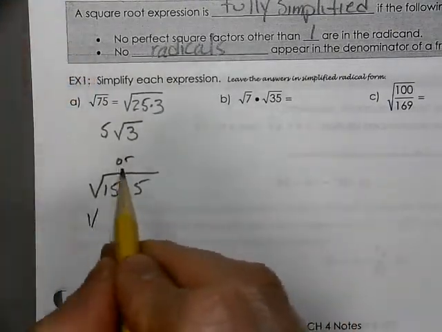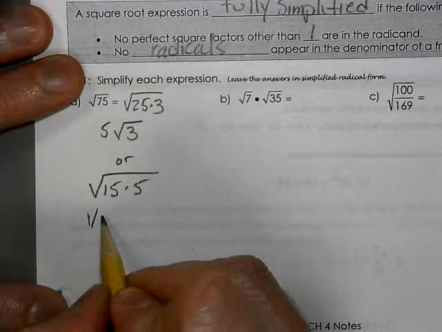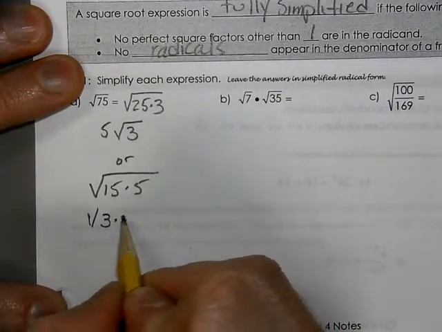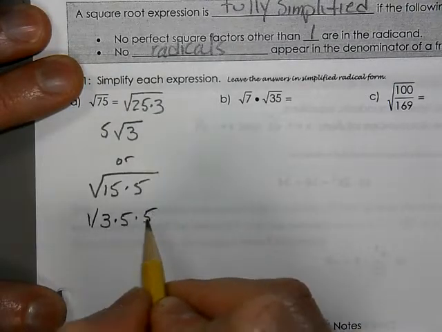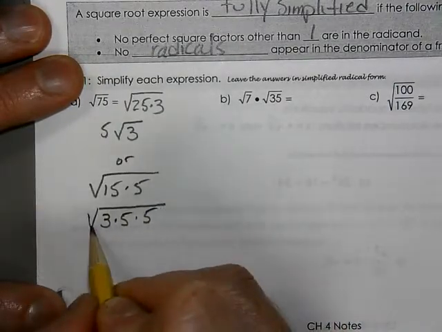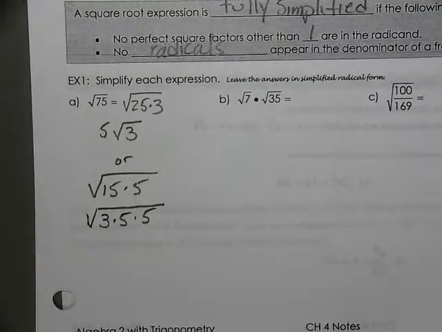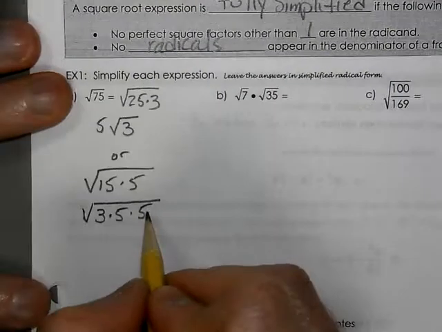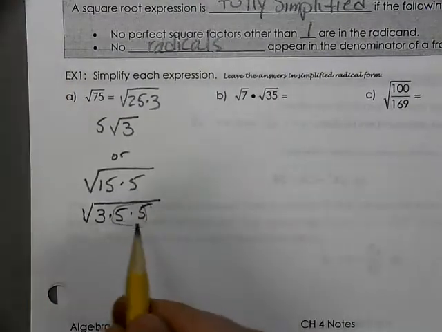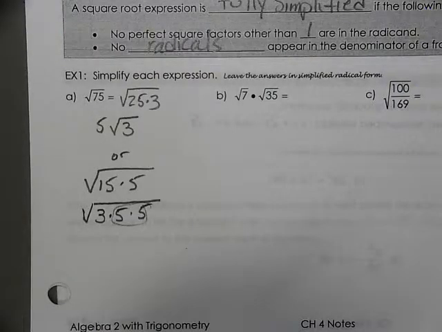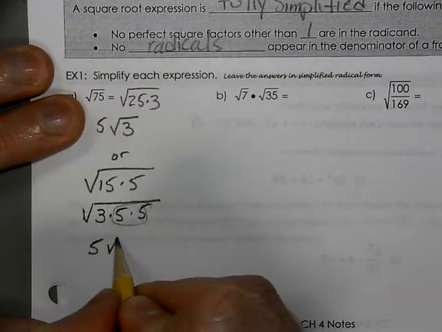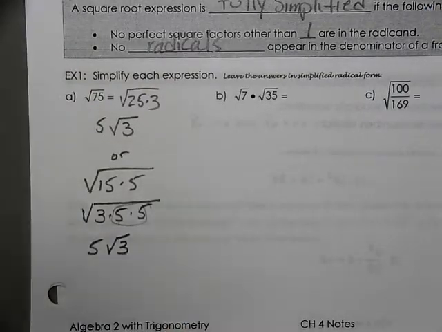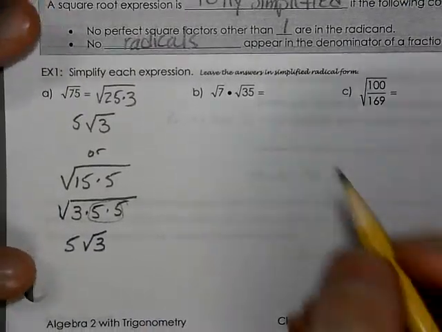But you don't have a perfect square in there. So we say that 15 is 3 times 5 times the other 5 to make 15 times 5. Now, do you have two of the same number? Yes, we do. That's kind of your 25, if you want to call it that. And the square root of that would be 5 square root 3. So either way you do it, you get the same result.